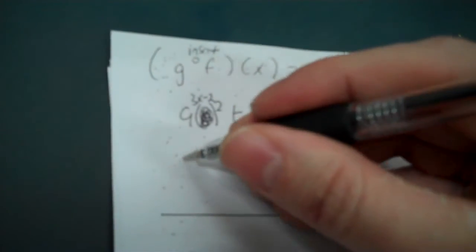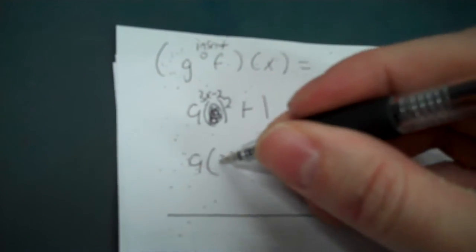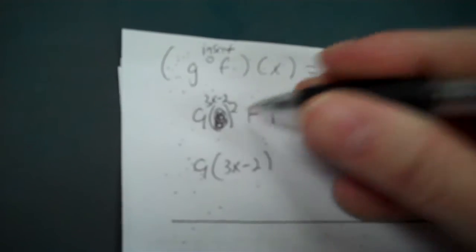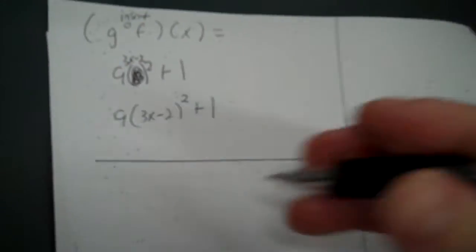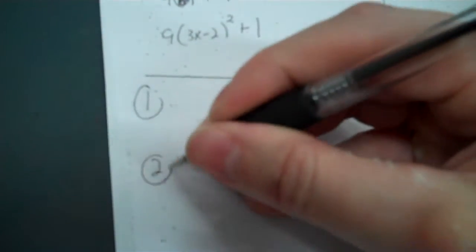So I've got 9, parentheses, 3x minus 2, and that second power is outside my parentheses. Now the question you've got to be thinking to yourself is, is the second power just to the x, or is it to an entire expression in a parentheses? It's to an entire parentheses, so we have to do the FOIL.